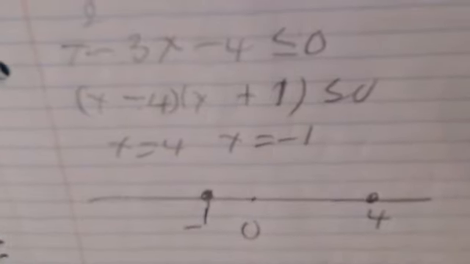So we got 3 intervals. I go to the right of 4. I go between minus 1 and 4, and then I go to the left of minus 1. This is a pretty good way to work these things. So let's just pick a number to the right of 4. So if I let x be equal to 5.